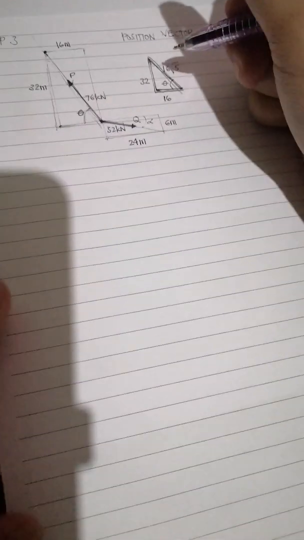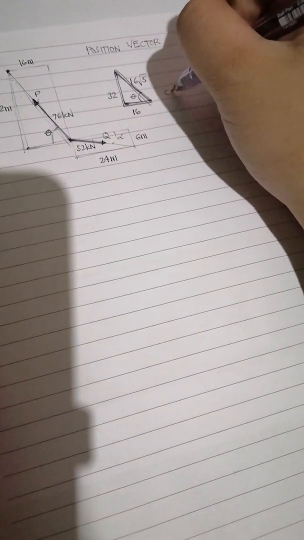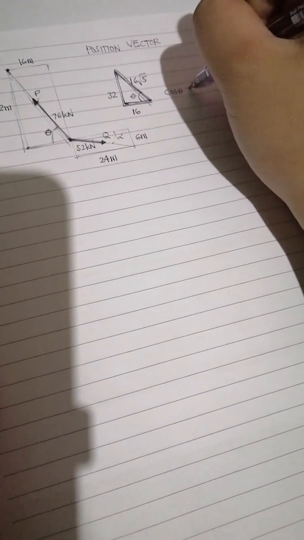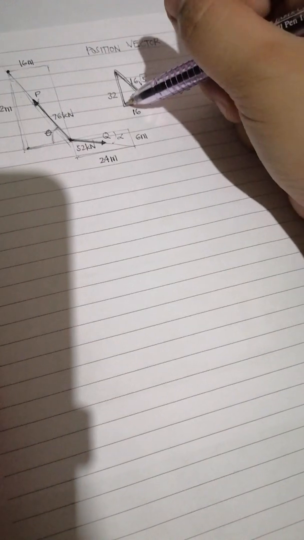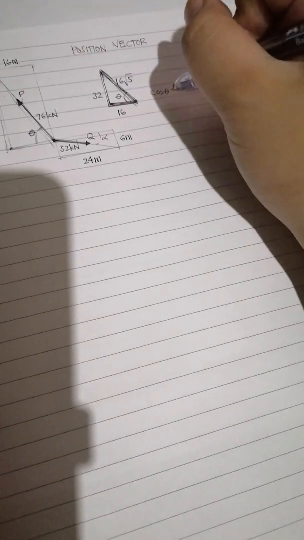So, instead of using sine or cosine of an angle, you can see your cosine theta is equal to 16 over 16 square root of 5. That is adjacent over hypotenuse.